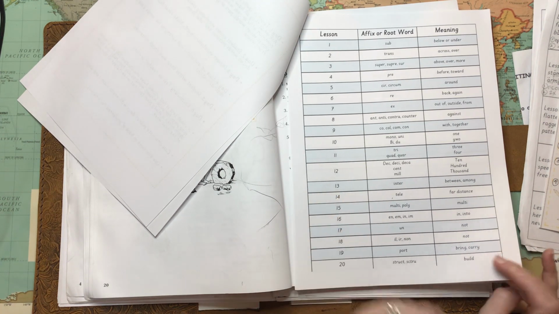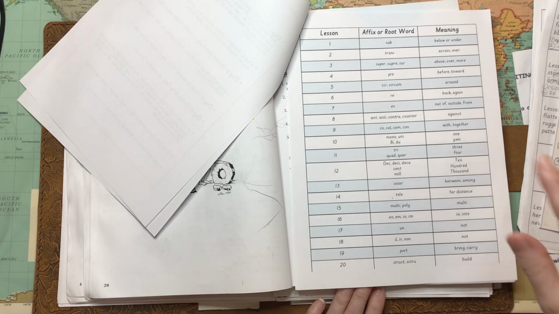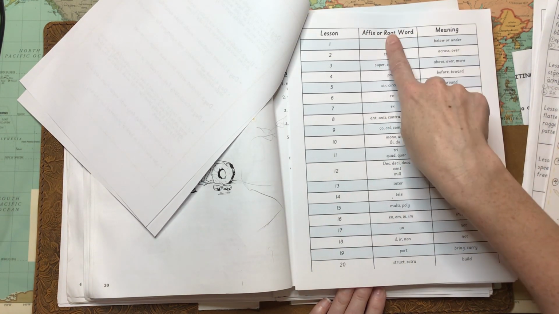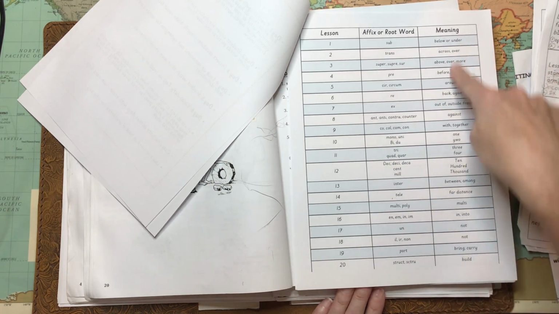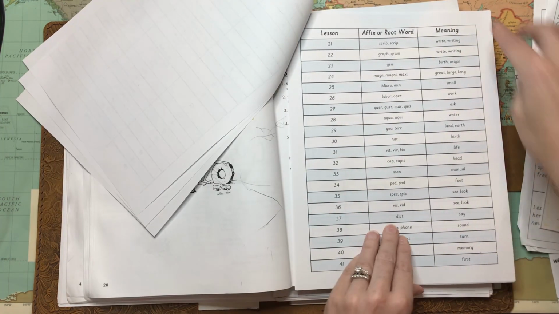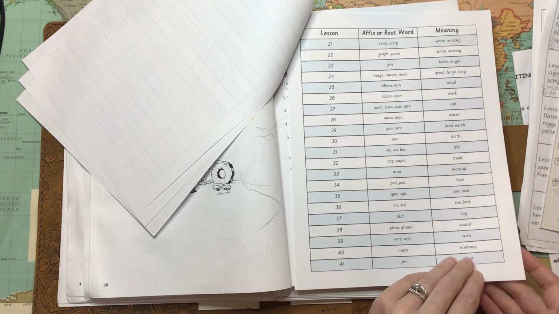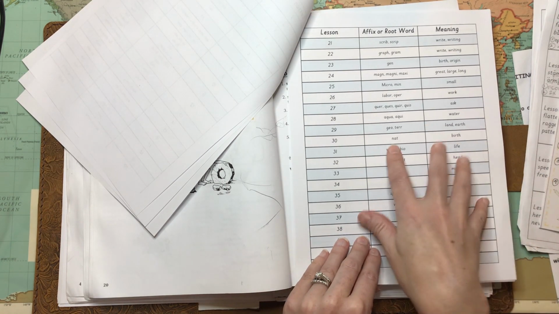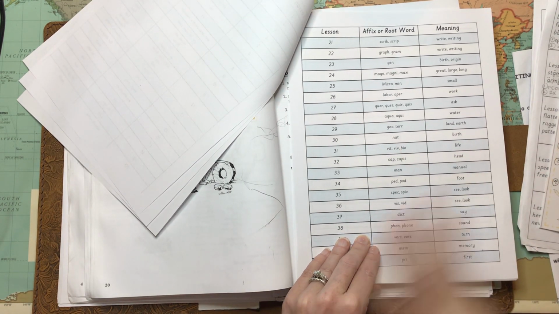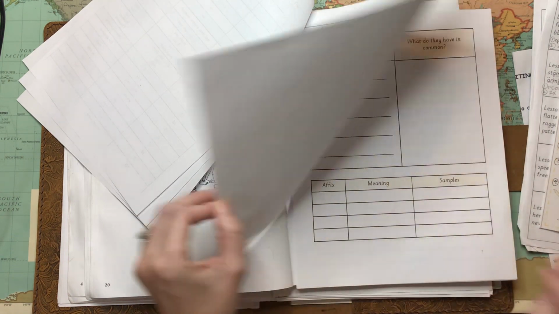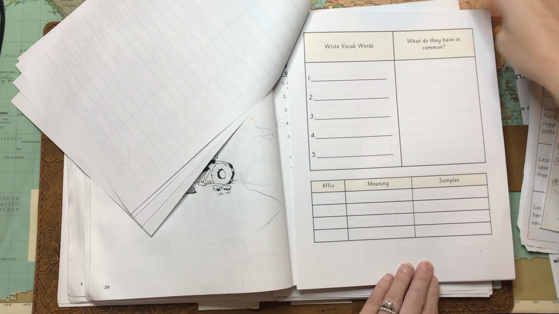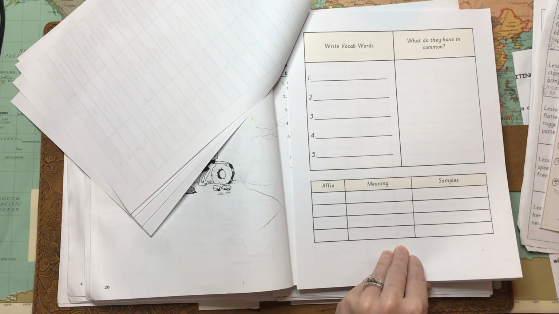So this I made with this, and this is good just to have in your homeschool: the affix or root word and all the meanings that this book covers that I keep with the packet. And we just keep this because you can use this in the future.